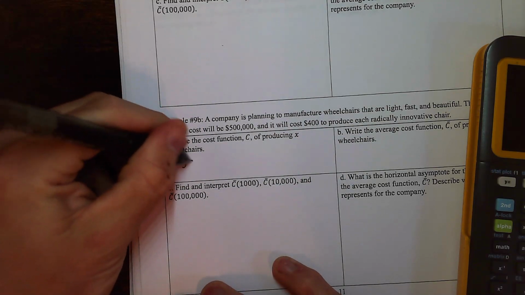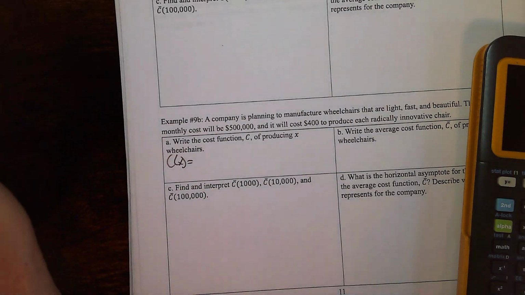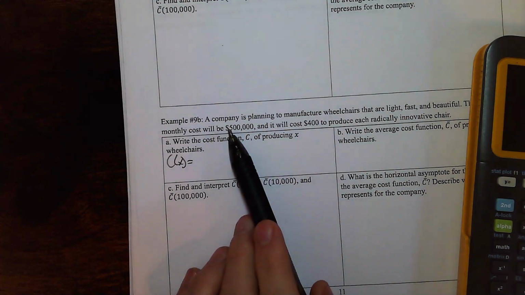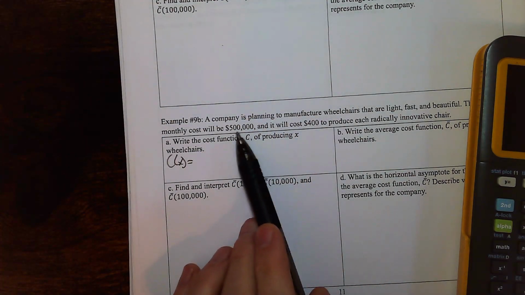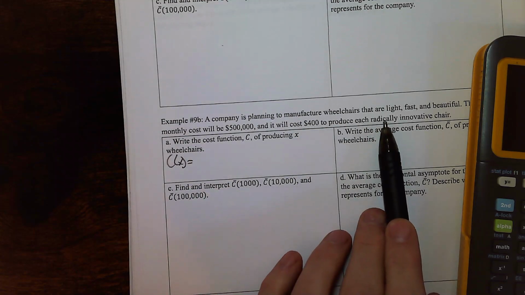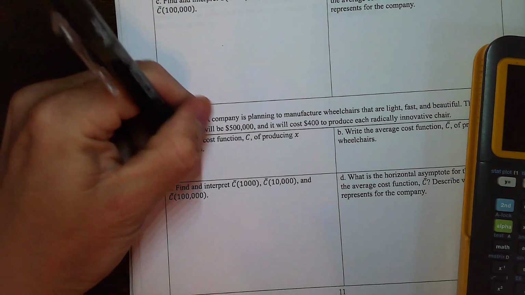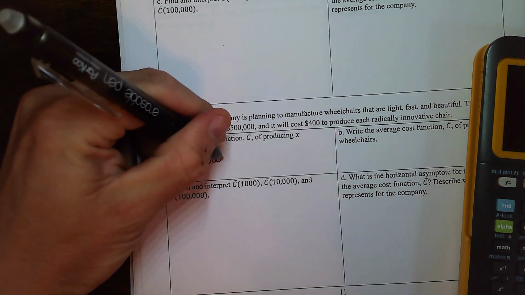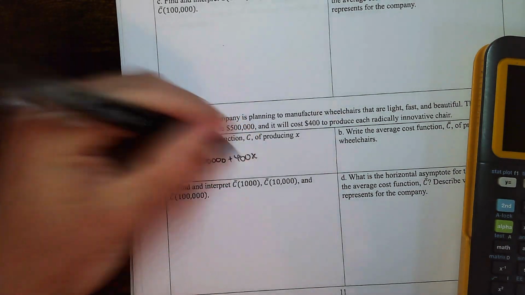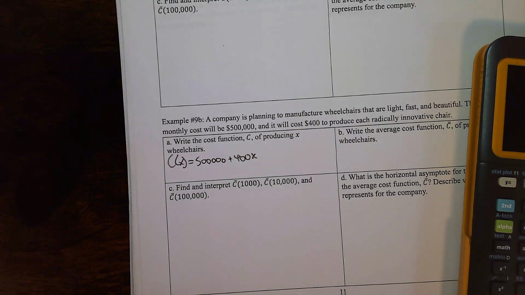So I'm going to call it C of x equals. Now, this is a straight linear function because you've got this flat fee of 500,000 plus this $400 to produce each chair. So you could say 500,000, the flat cost, plus 400 times the number of chairs you produce, so 400x.